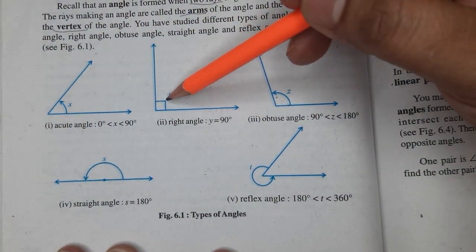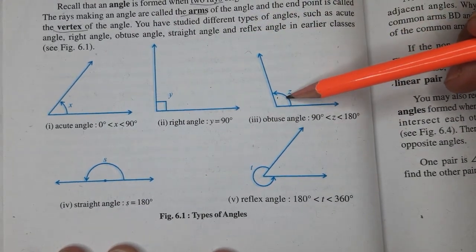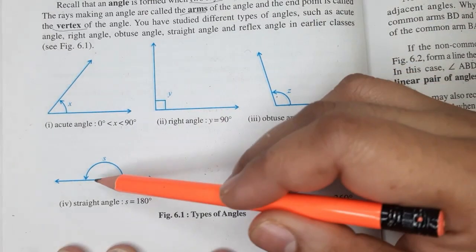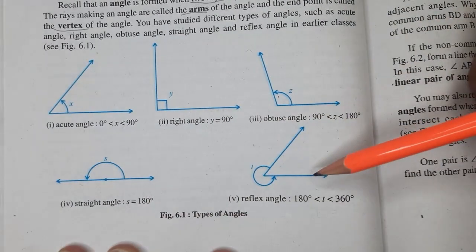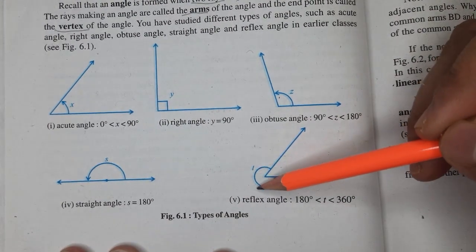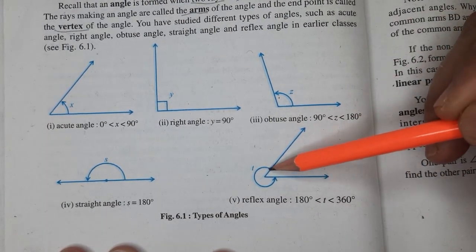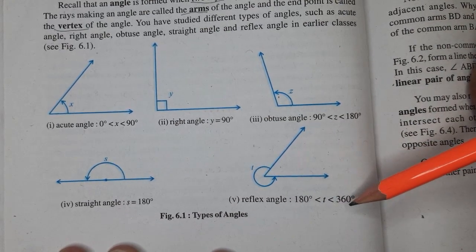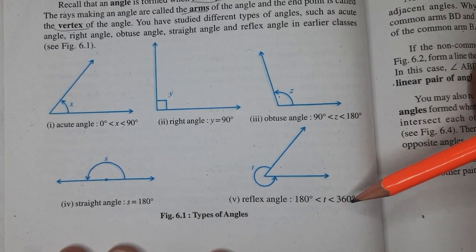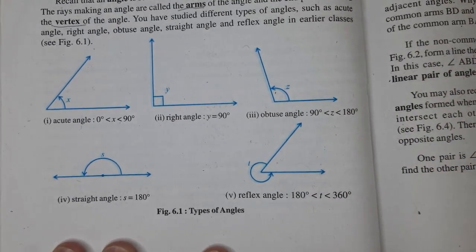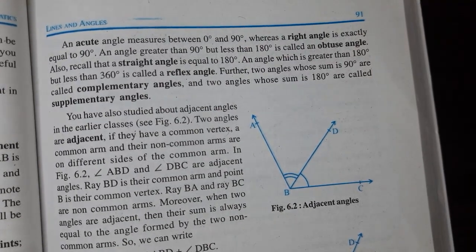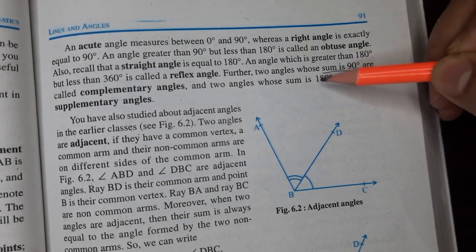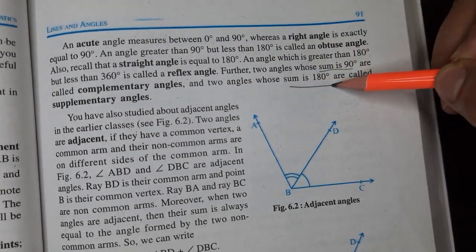If it is 90 degree, it is a right angle. Greater than 90 degree but less than 180 degree is called an obtuse angle. Straight angle is 180 degree, and a reflex angle is the other side of this angle, so that will be greater than 180 degree but less than 360, and 360 degree is known as a complete angle. Angles are said to be complementary if their sum is 90 degree, supplementary if the sum is 180 degree.